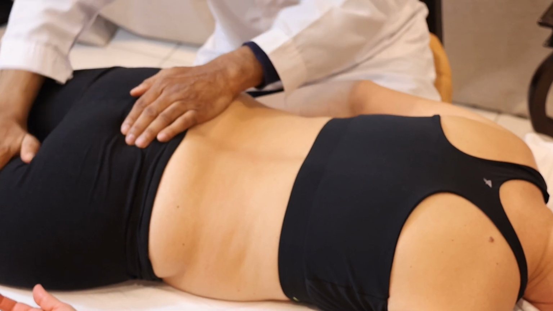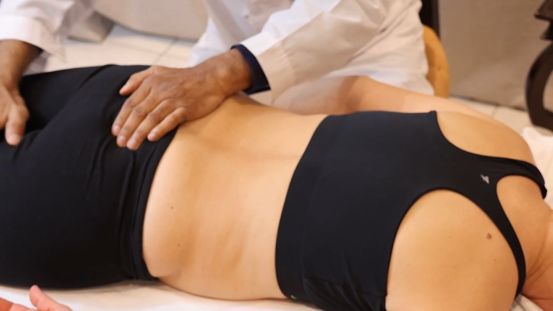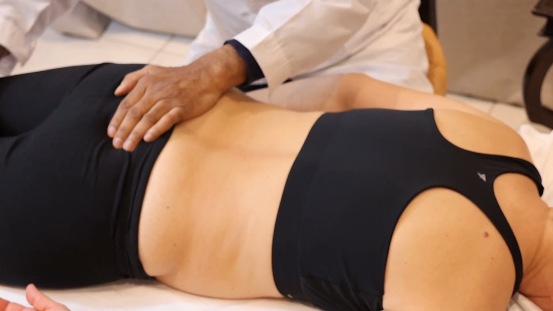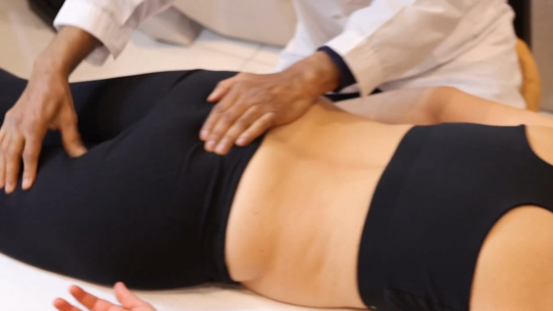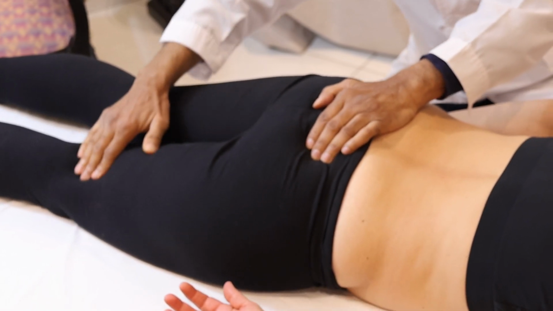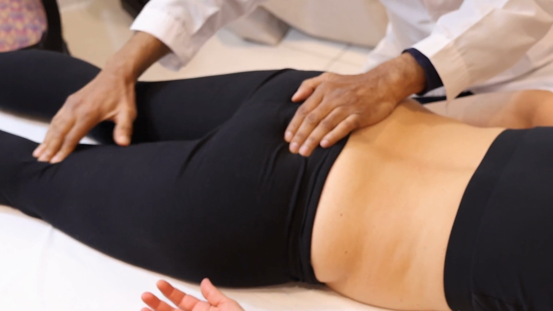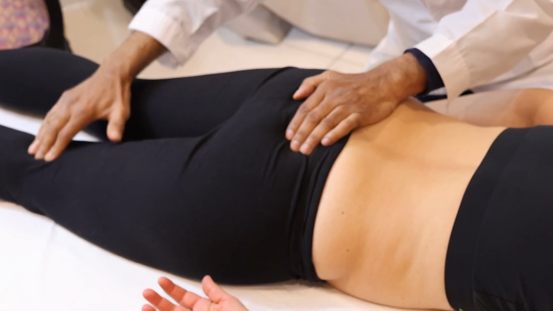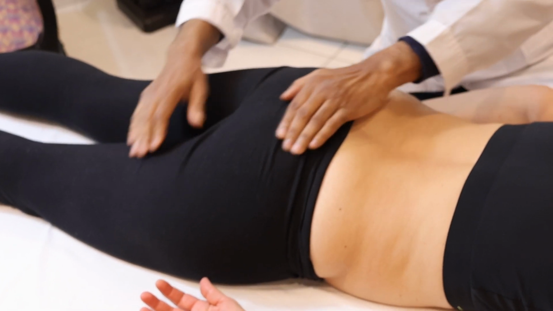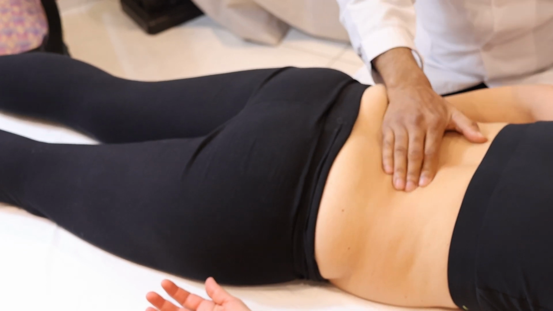When you've done that, then you do the hamstrings a little bit here, massaging the hamstrings like this, right down. And the popliteal region just behind the knees, that area also needs to be done a little bit, so that you get rid of the spasm on the whole of this side. Okay.